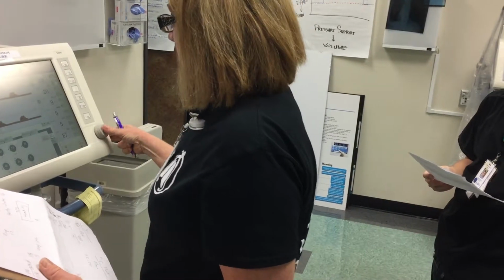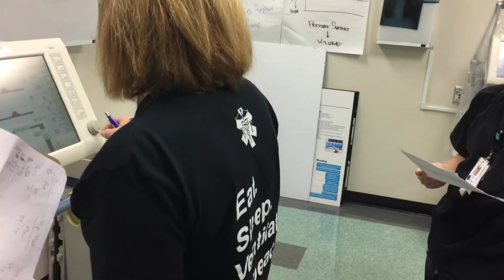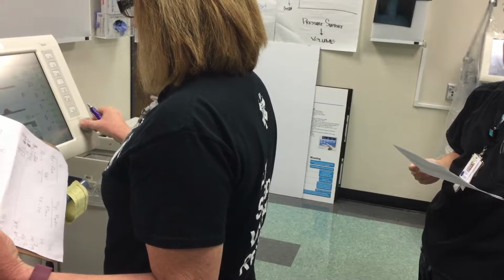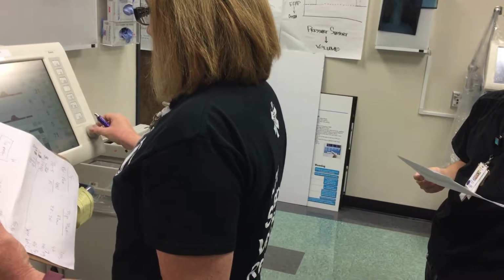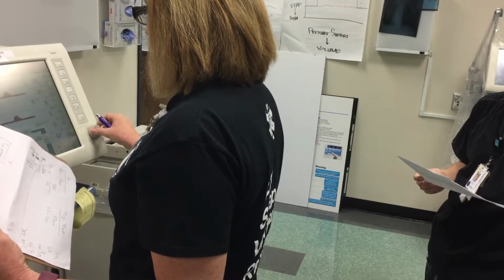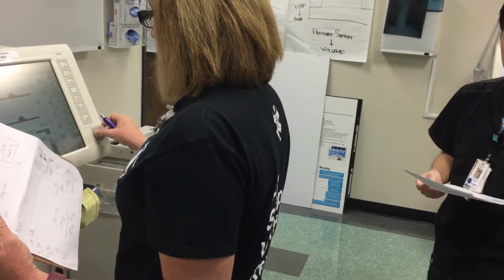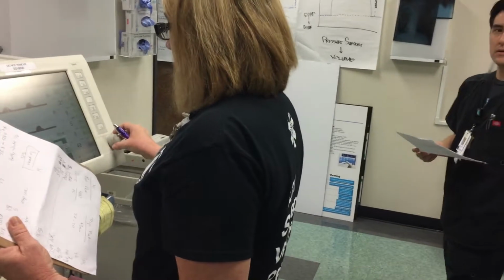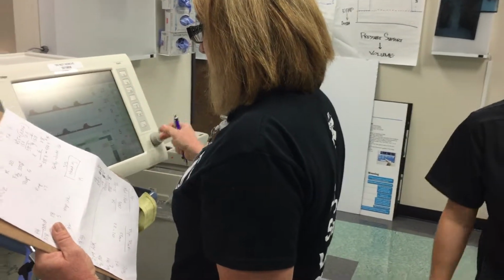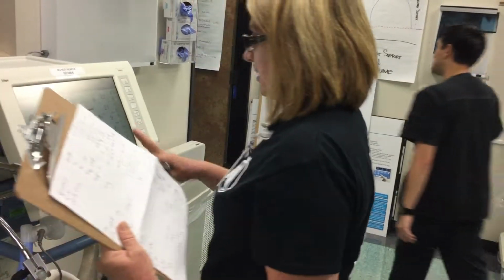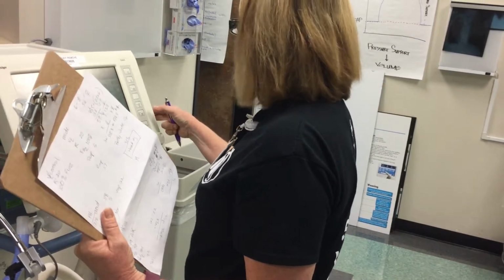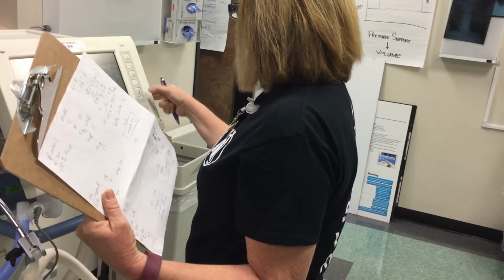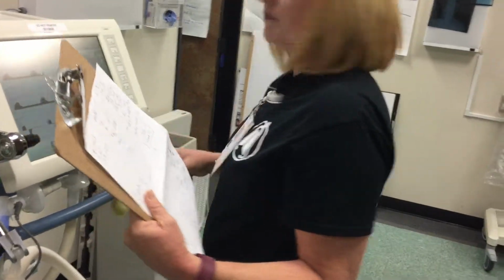40. I'm going to lower my frequency to 12, because now they're alkalotic. Okay. And I'm going to leave everything else the same. I'm going to see how my patient's doing. Okay, don't do another vent check.